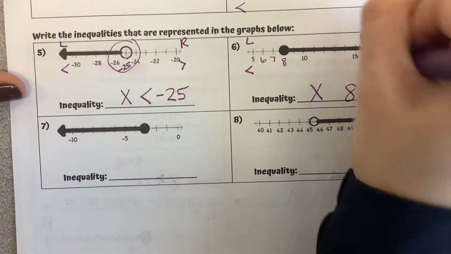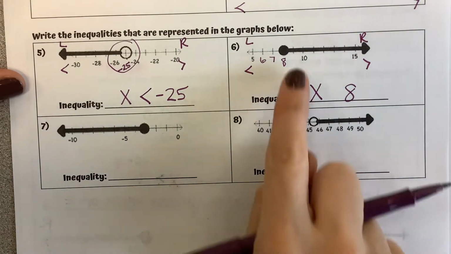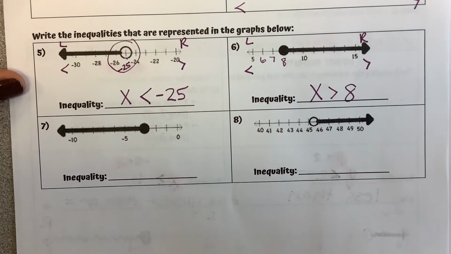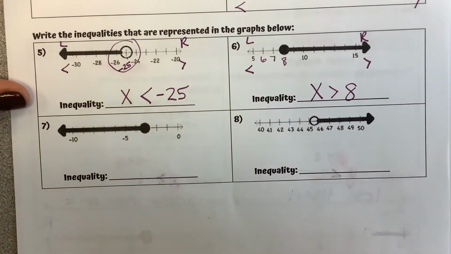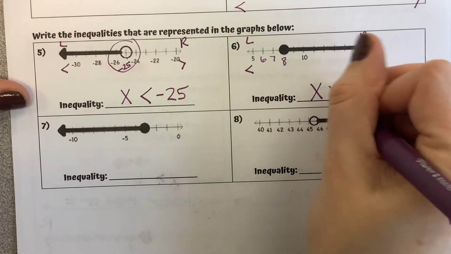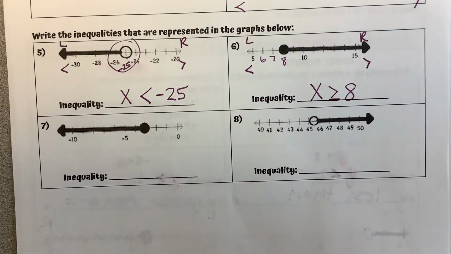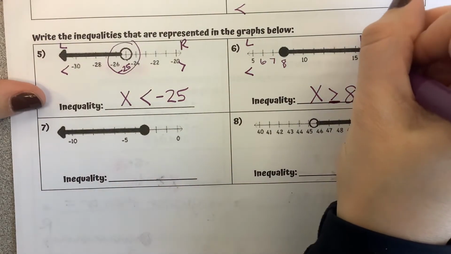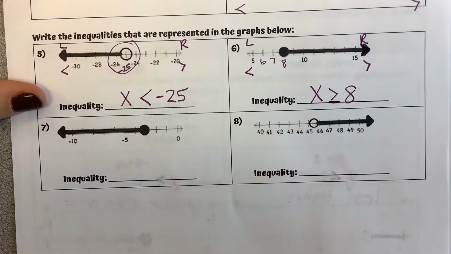Right means greater than. So this one is shaded to the right, which means it's going to be a greater than symbol. It is a filled in circle, so I need the line underneath. It's greater than or equal to. The other thing you can look at is if you look at our line, the arrow kind of shows the symbol that is greater than.